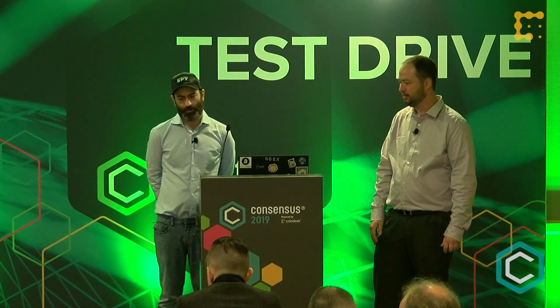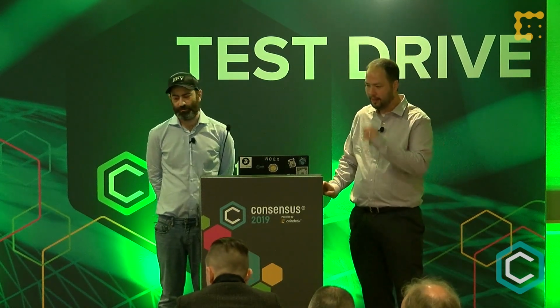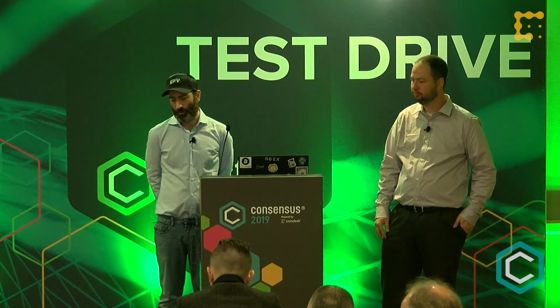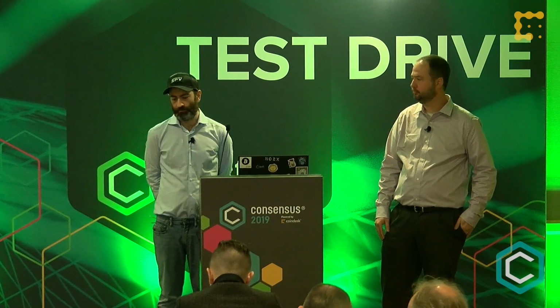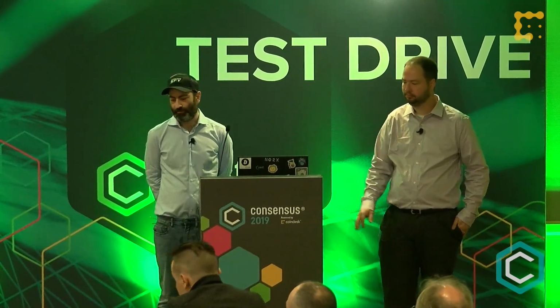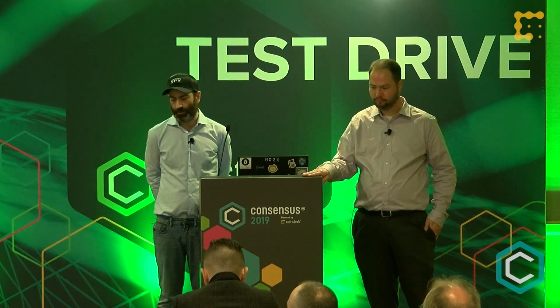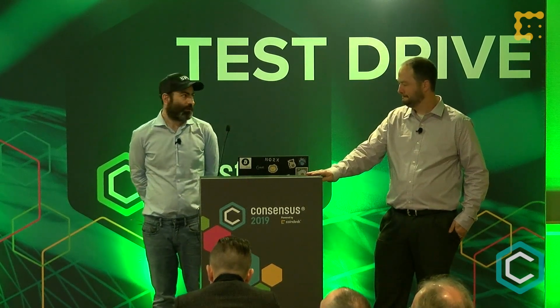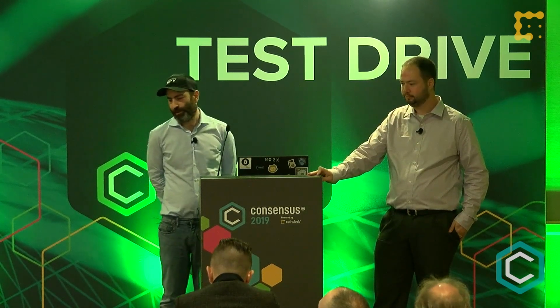So I'll start with Liquid. Liquid, we already went through. It's a sidechain of Bitcoin. We got Blockstream Green, which is a wallet for Windows, Mac, Linux, Android, and iOS. We got our data feed, which is reading all the pricing information from all the exchanges.